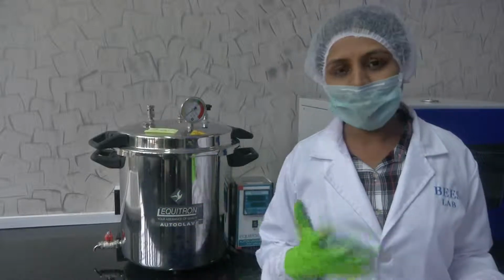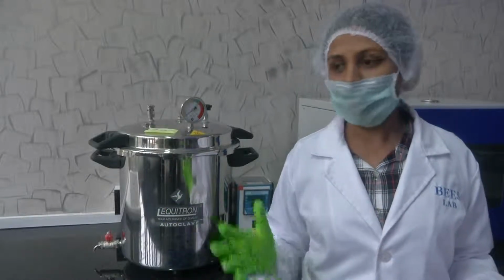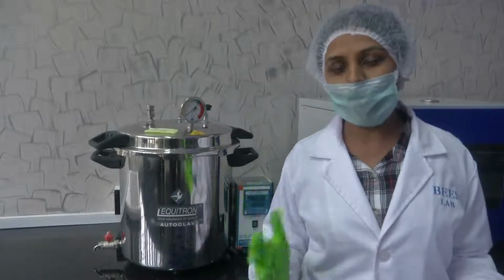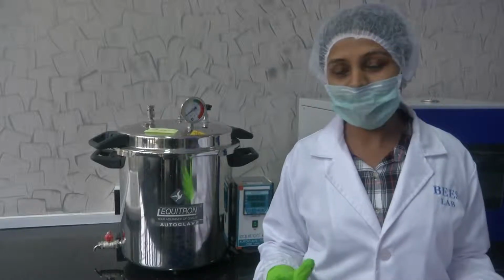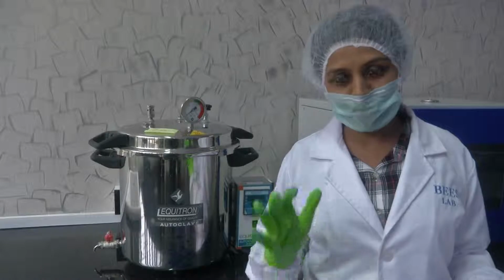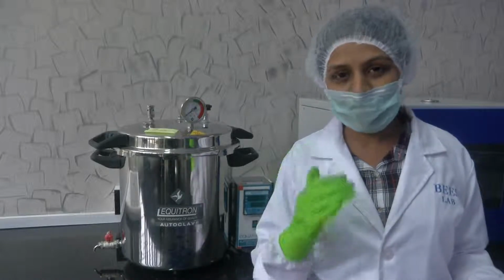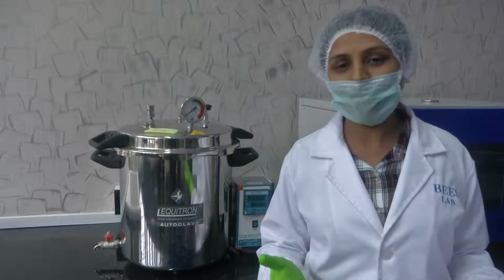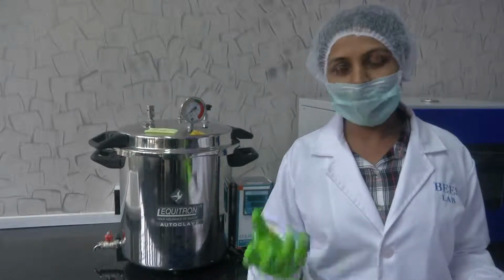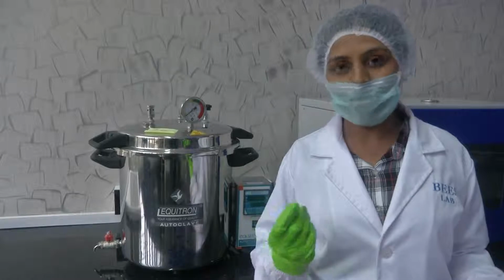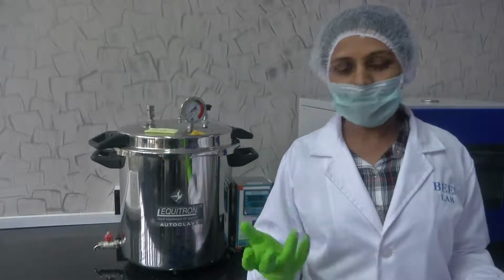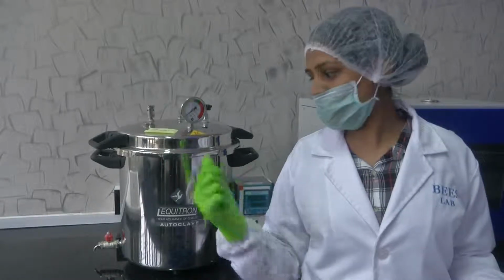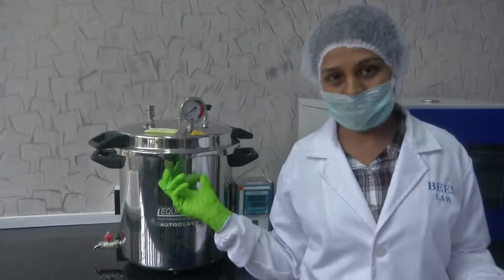This has been widely adopted for sterilization mainly because of an advantage: in spite of the high temperature and pressure, it does an efficient sterilization without hampering the physical properties of the equipment or the tool, or any other substance kept inside for sterilization.